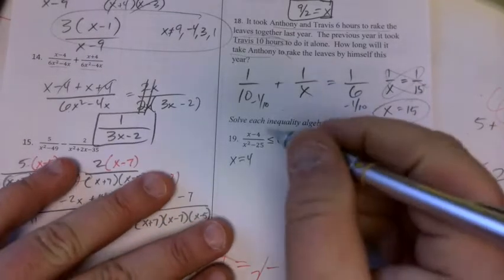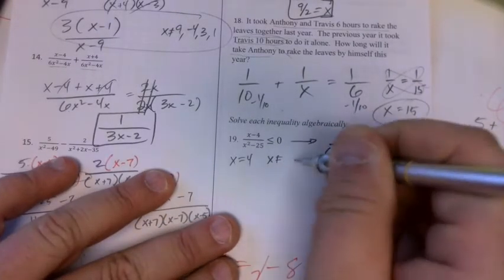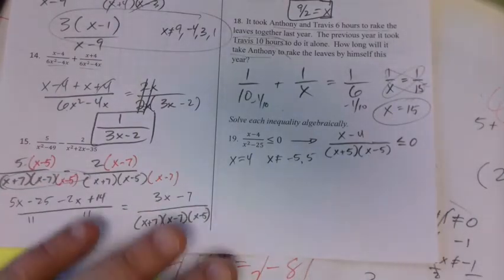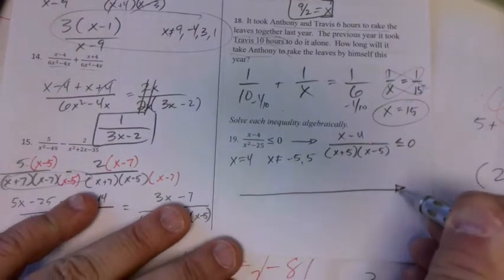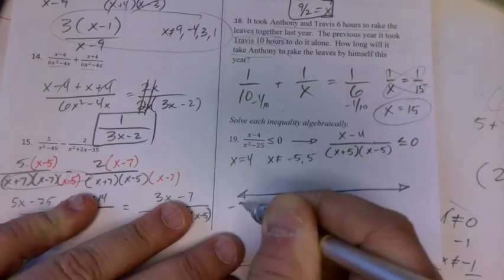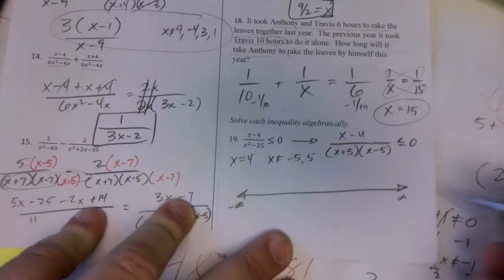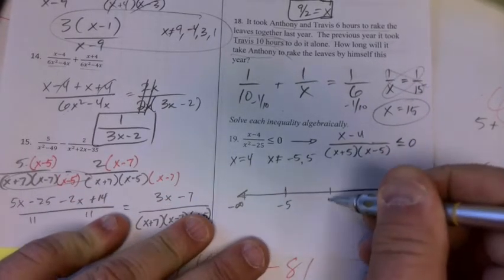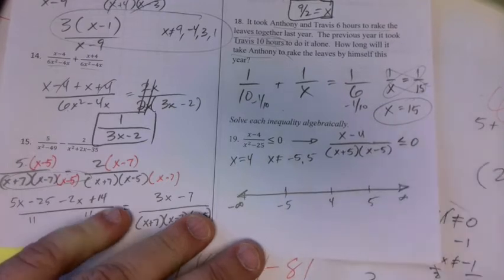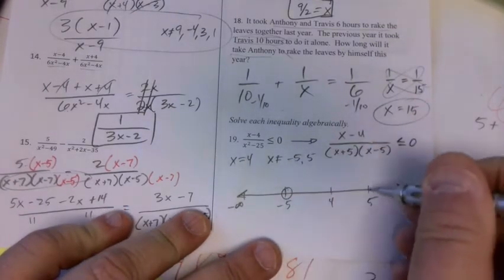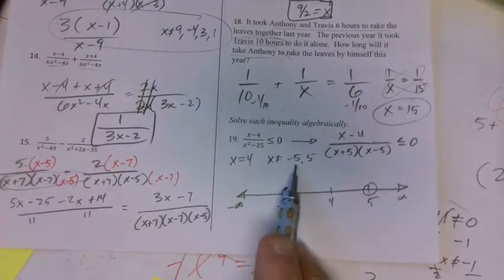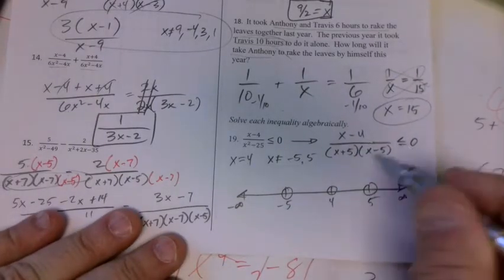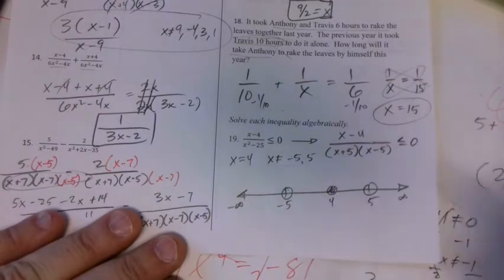But on the bottom, x cannot equal negative 5 or 5, because negative 5 plus 5 and 5 minus 5 make 0. So then I make my number line, which always starts at negative infinity and ends at infinity. And in between, I've got negative 5, 4, and 5. And it's a hollow dot at negative 5 and 5 because it cannot equal them. It's restrictions. And it equals 4, but it's solid because my solution wants to know where it's equal to.